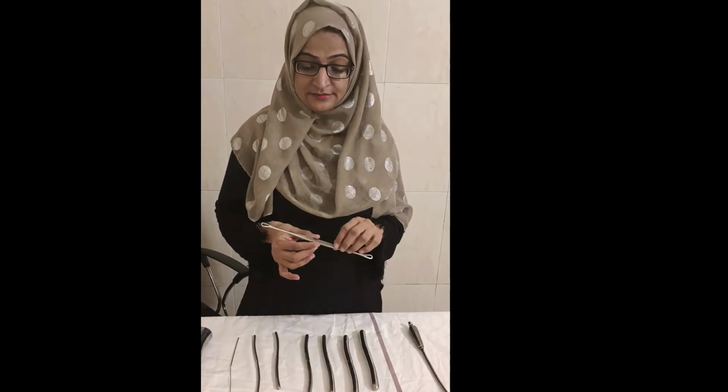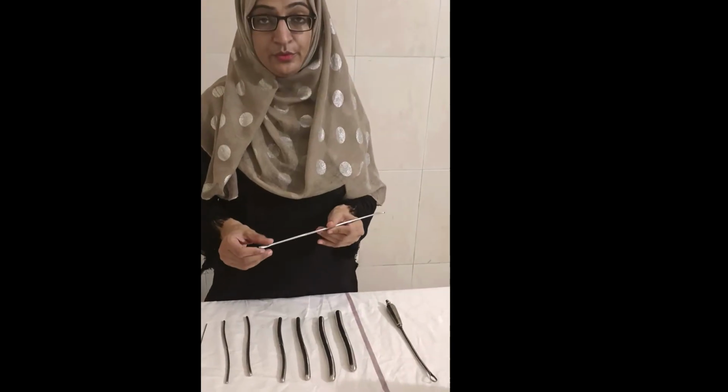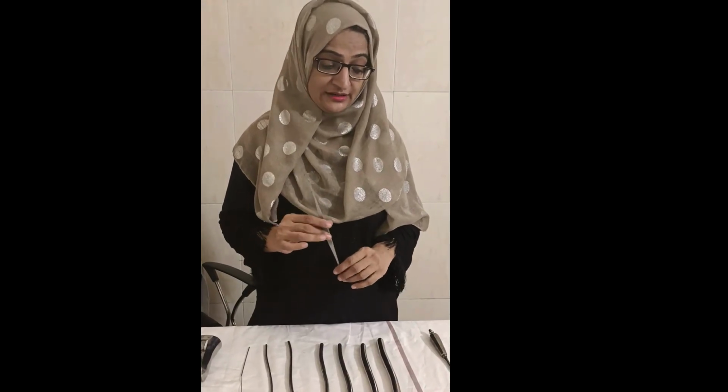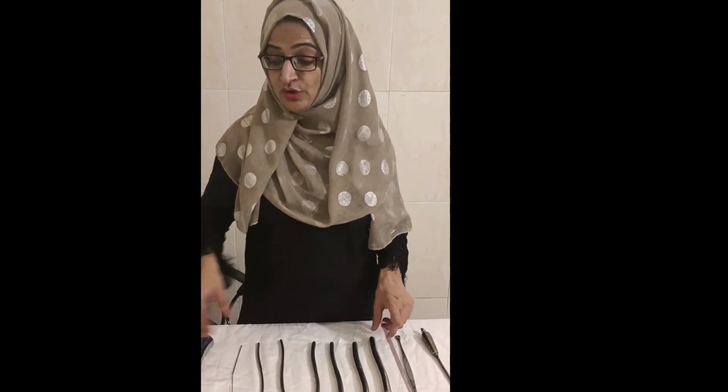The next one is the curette. You can see that it is used to curette the uterine cavity. It has two ends. One is the smoother one, and this is the sharper one. The smoother one is used first when you have to curette the uterine walls. You have to use first the smooth one, and then the sharper one, so that you can empty the uterine cavity, or you can take the sample for diagnostic D&Cs as well. When you have to explore the uterine cavity for the pregnant uterus, you have to use it as well.